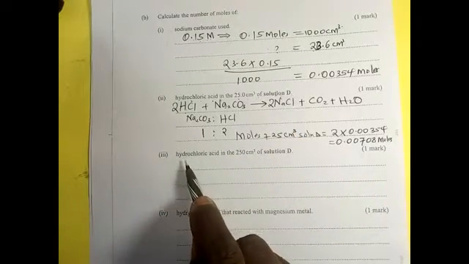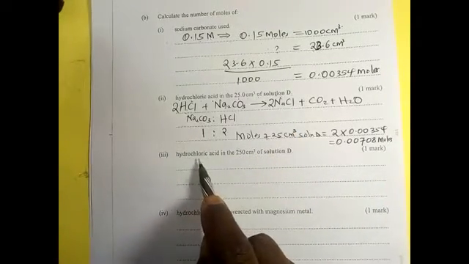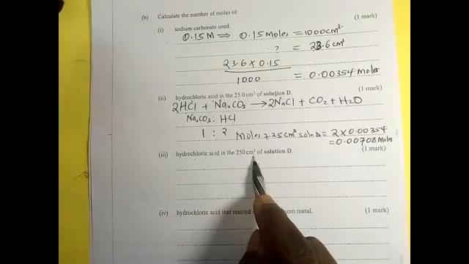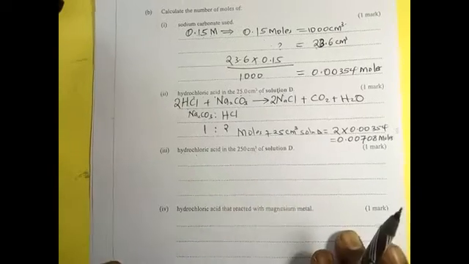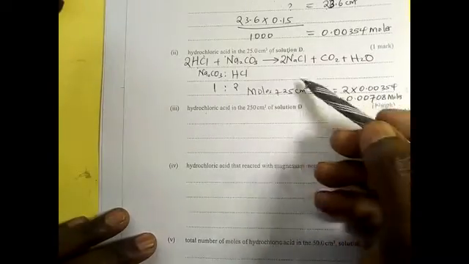Calculate the number of moles of hydrochloric acid in 250 centimeters cube of solution D. So now we have the number of moles in 25.